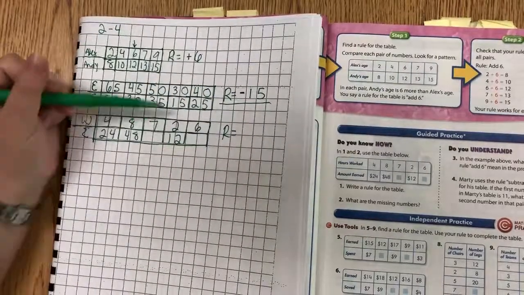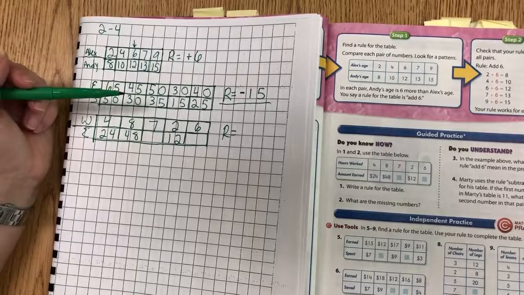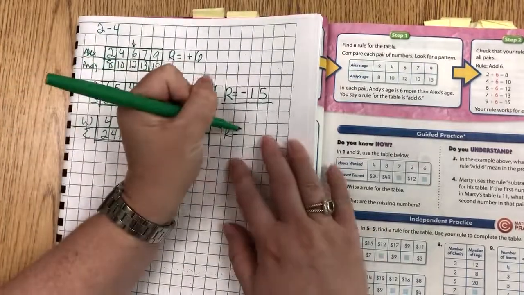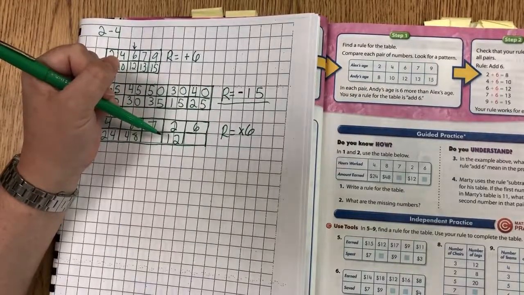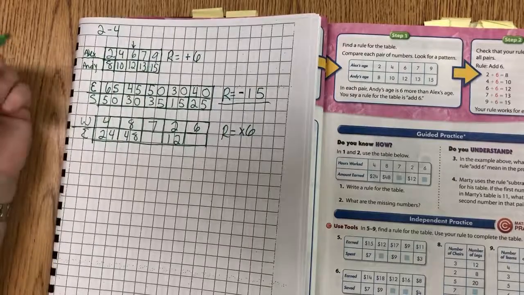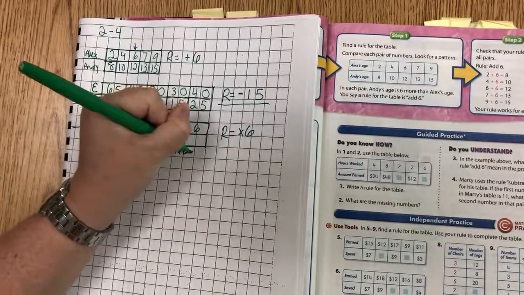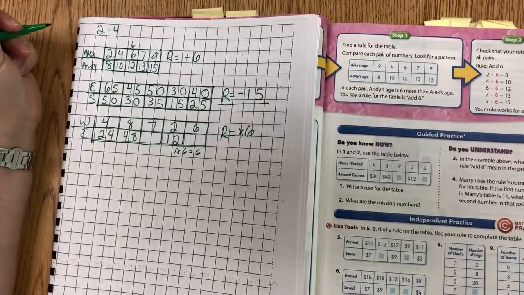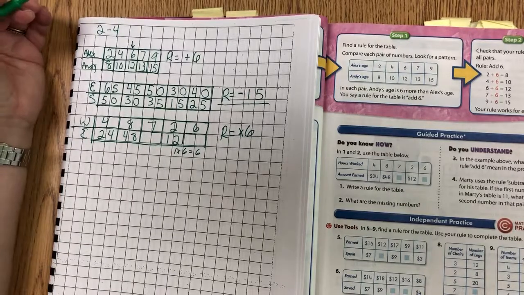Could I have done 2 times 6 is 12 and still figured it out? Yes, I could have, absolutely. But when I'm looking at something like this, sometimes it's easier to give yourself that key, that 1 times 6 is 6. 1 hour for $6. That's the most important thing that I think of, because then that kind of gives me the rule right then and there.